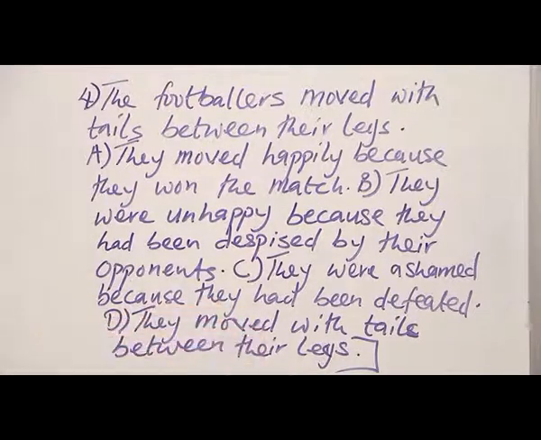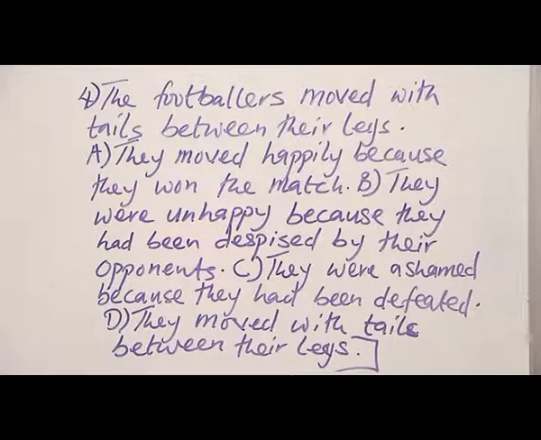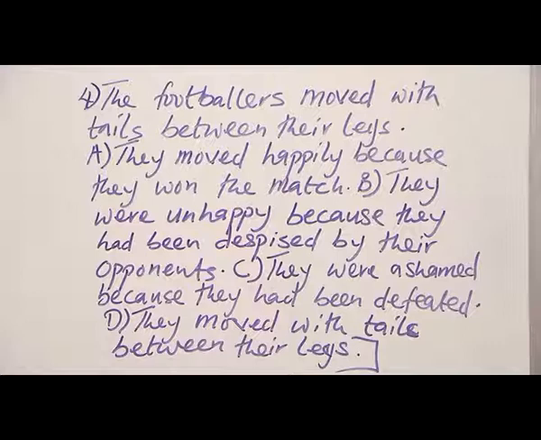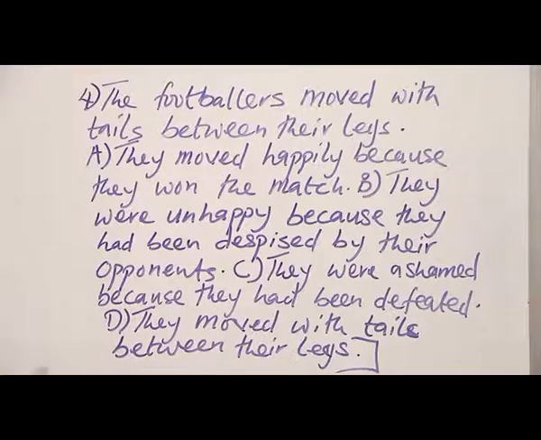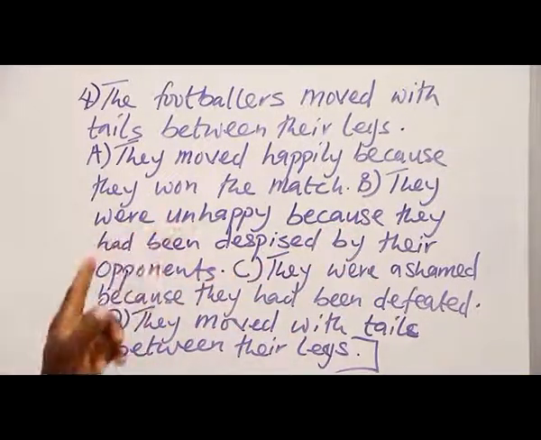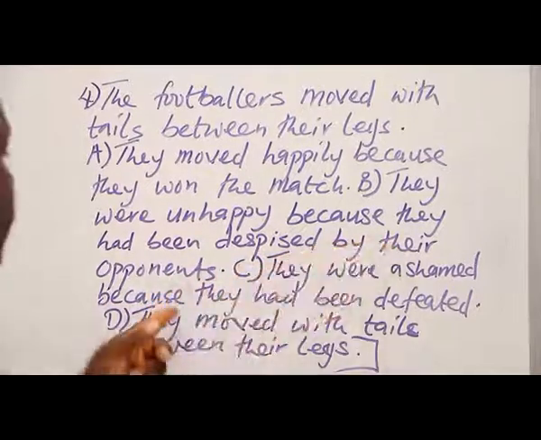And that captures the scenario picture about the dog. The dog is afraid. That means that it's kind of depressed. Okay, and that is because it's been spoken to severely. I mean, the person is spoken to severely, or the person is defeated. The dog, whatever assailant is making the dog afraid, is obviously already defeating the dog. Something in that neighborhood. All right. So we'll take B. They were unhappy because they had been despised by their opponents.